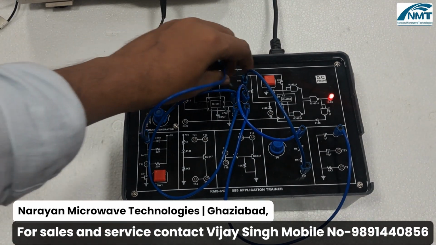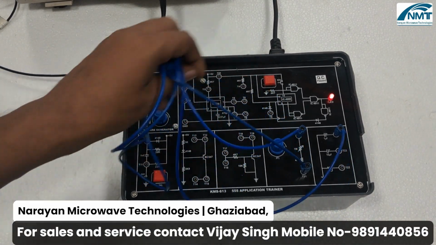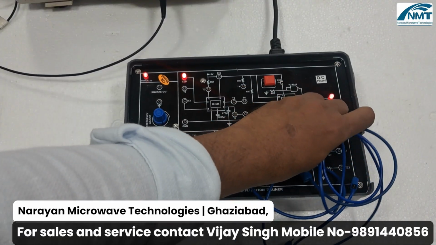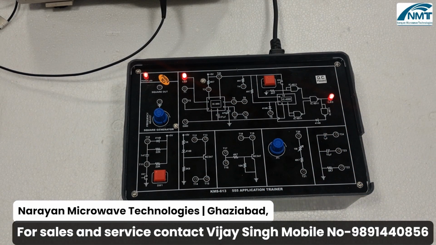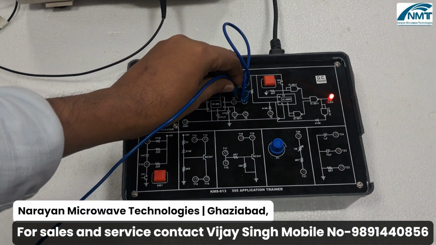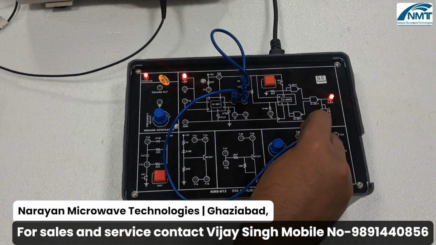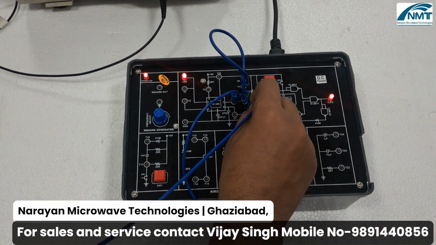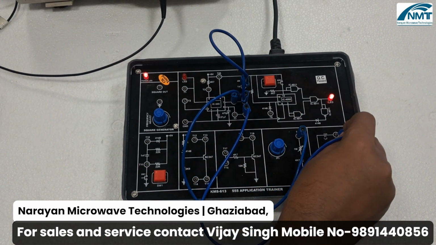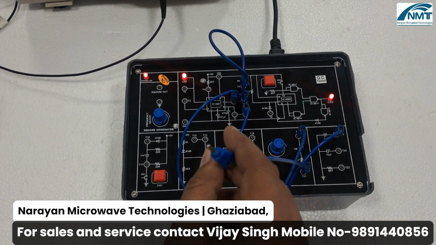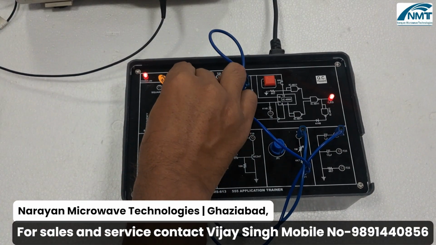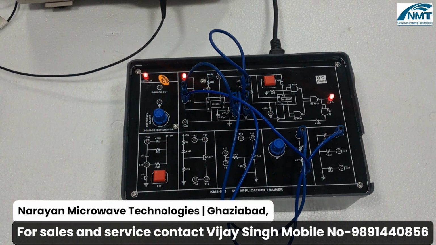Now let's perform the astable multivibrator, which is also known as free running multivibrator. For astable multivibrator, connect T6 to T4, connect T5 to T20, this is the R value, connect T8 to T24, this is for the C value, connect T21 to T2, and connect T2 to T7. So these are the connections for our astable multivibrator.